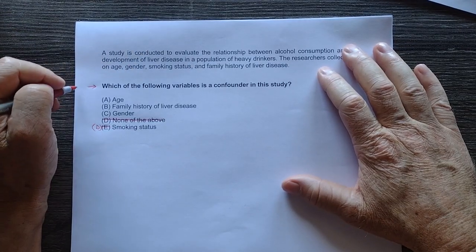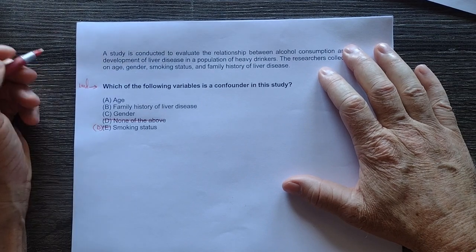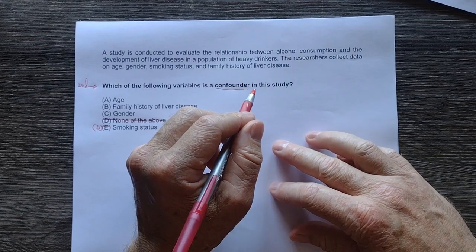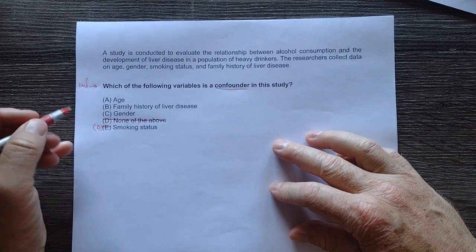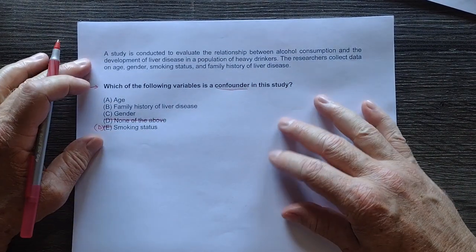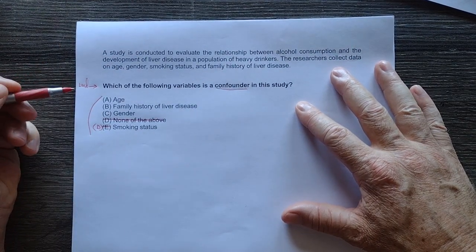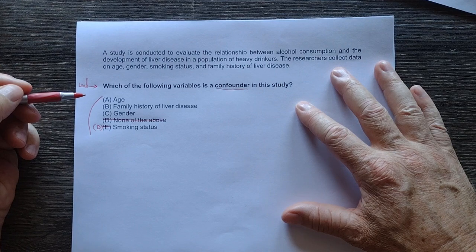Which of the following variables is a confounder in this study? So that's the lead in. I removed "none of the above" because it's not an appropriate NBME style. Let's look at the answer choices here.